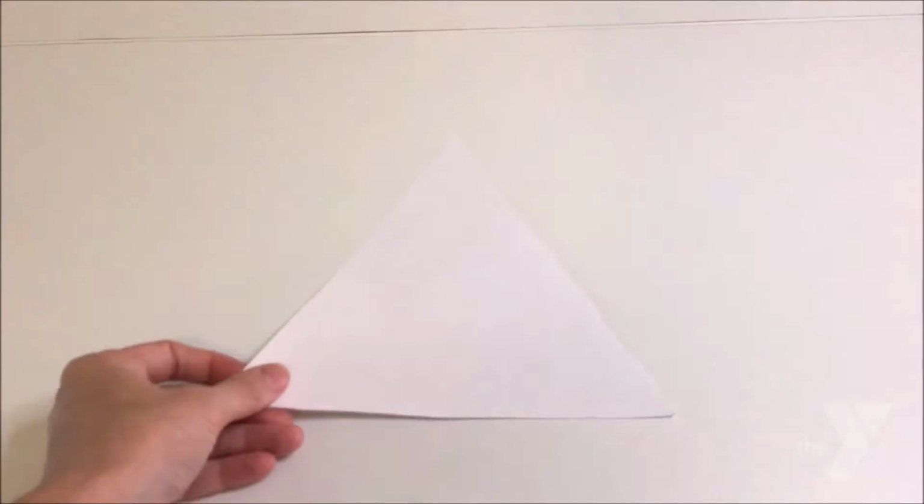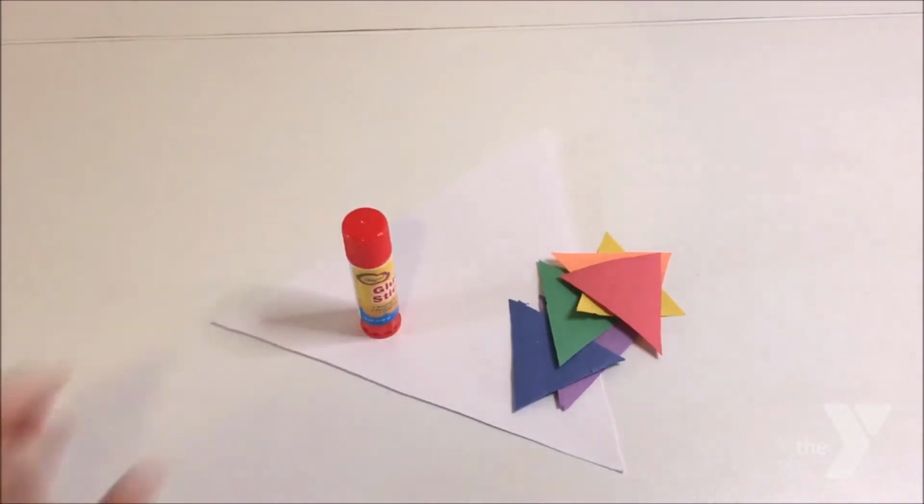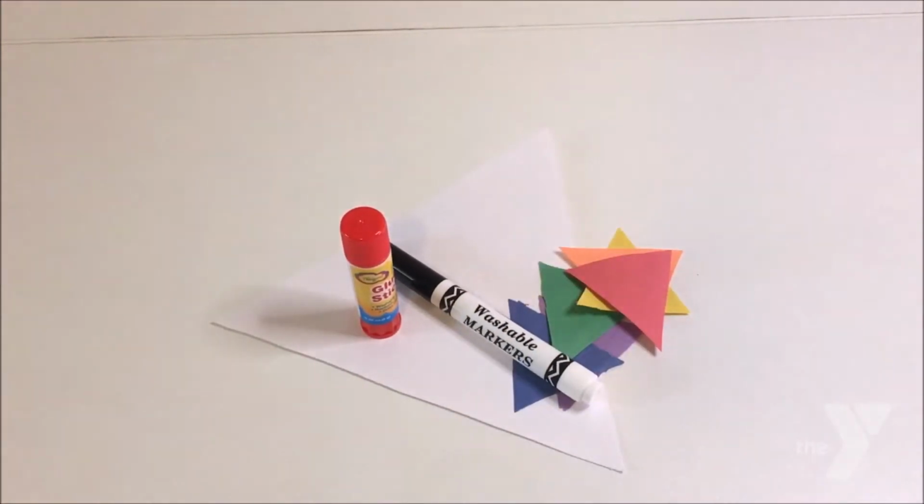You'll need a big cardstock triangle, some small triangles, a marker, and a glue stick. Open your kits and get those things out.